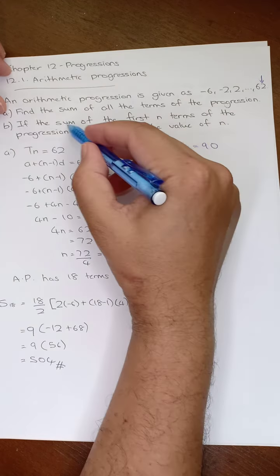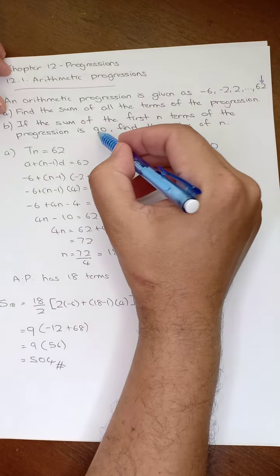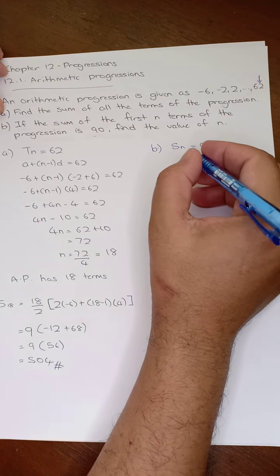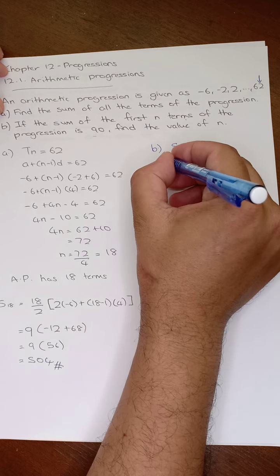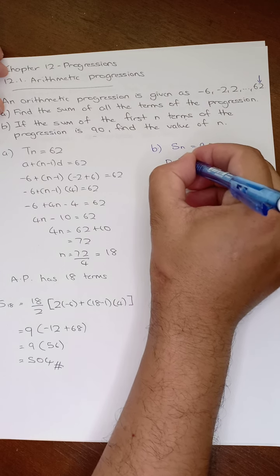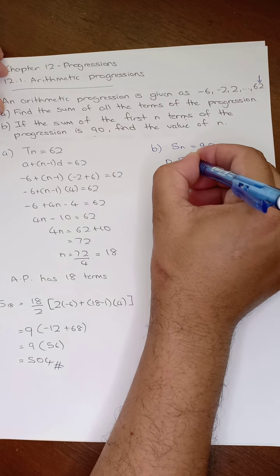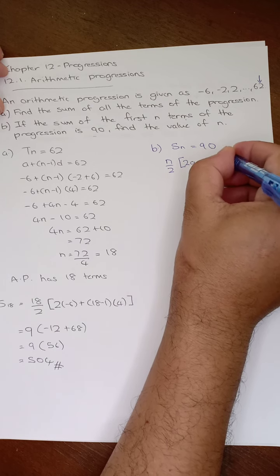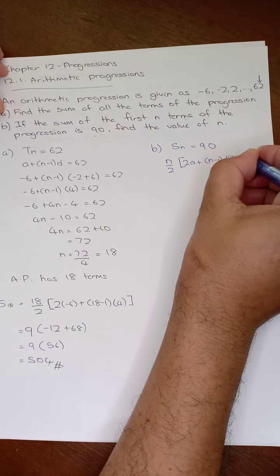What is the formula for Sn? The formula for Sn is n over 2, 2a plus n minus 1 d equals 90.